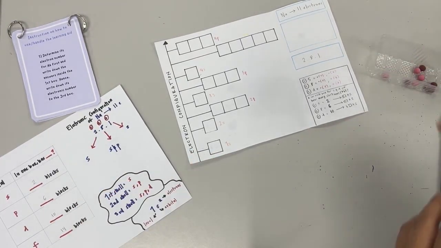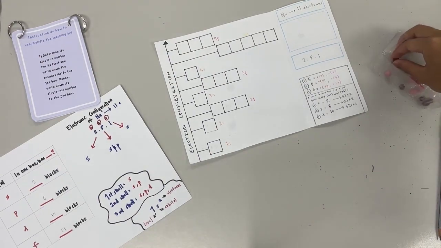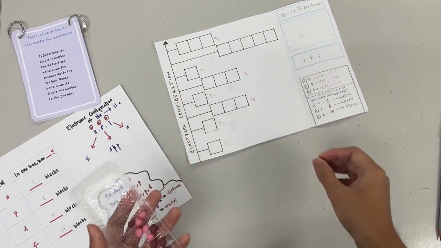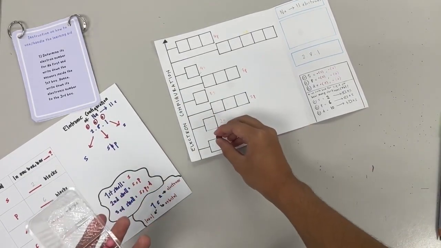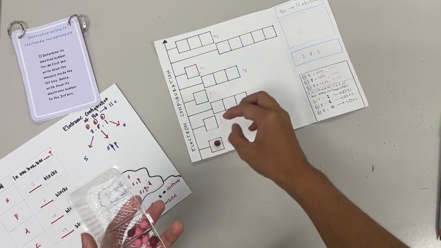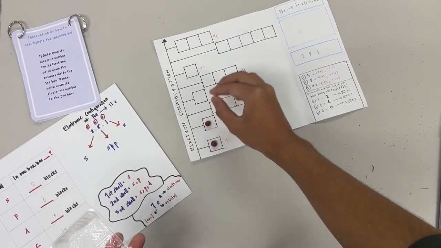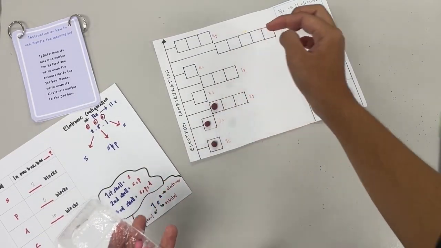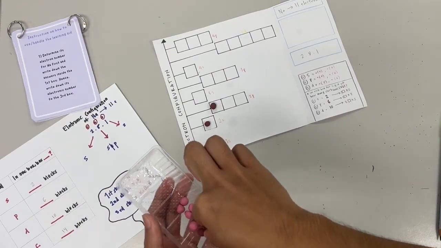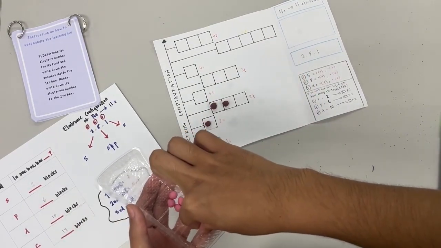So first, you need to susun yang atas dahulu. So first, kita susun sampai 3S. Sebab ini dekat ujung. So first, 1S, 2S, 3S, 2P, sorry, sampai 3S.